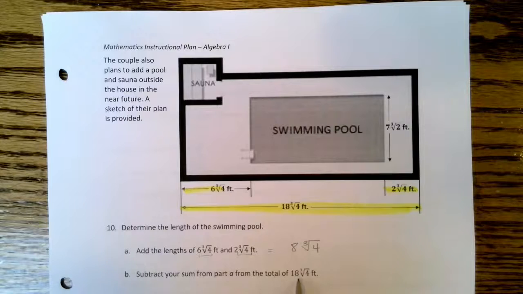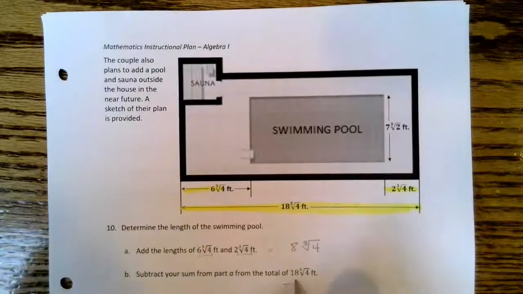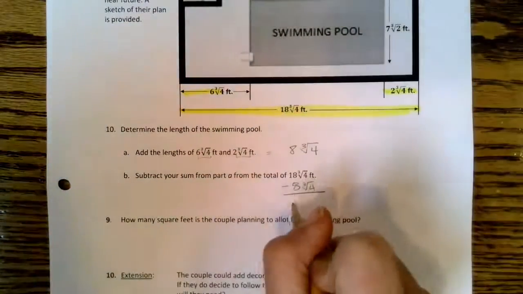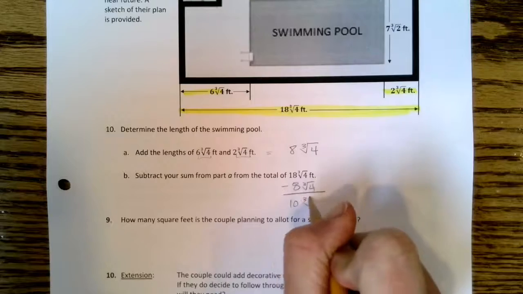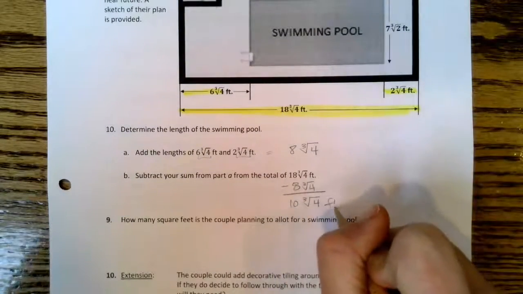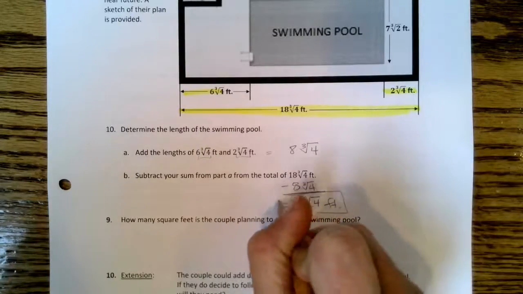Now I need to subtract that from 18, which is going to give me 10 cube roots of 4. That's how many feet long the pool is.